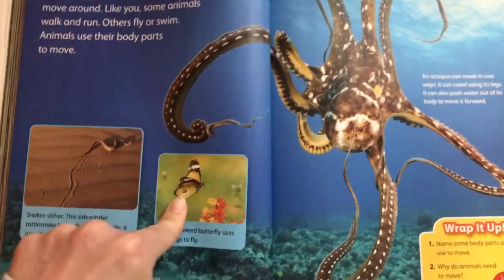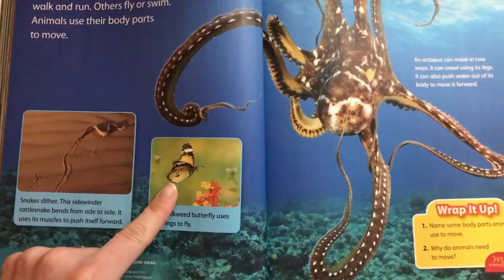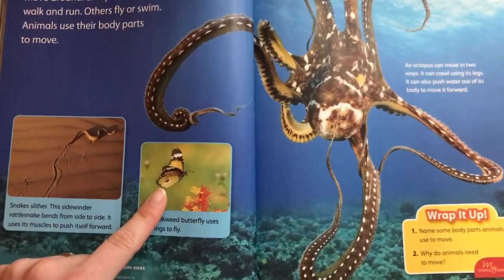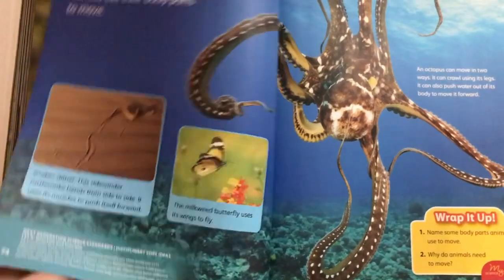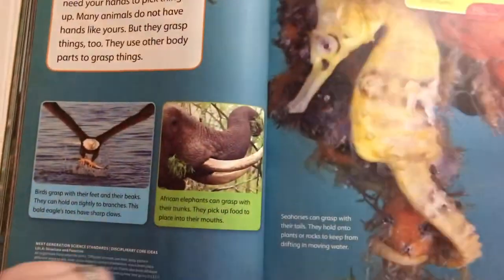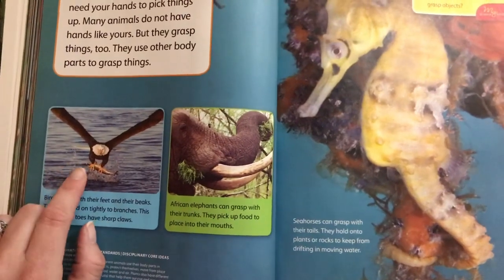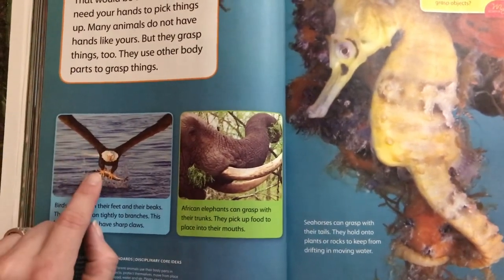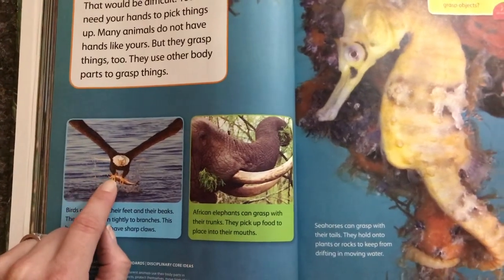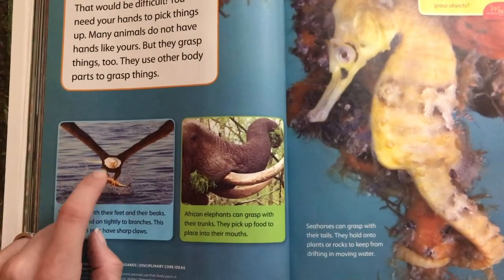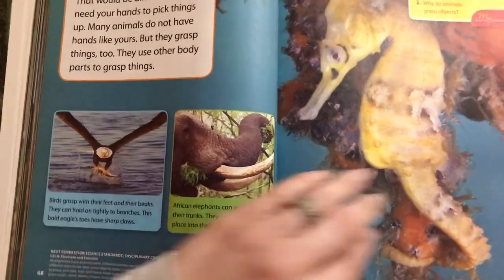So I want you to think, what is another animal that has wings that helps it to move from place to place? We looked at it on another page. Ready? Hopefully you said the bird. Remember we looked at the eagle, and it does have legs and feet. However, that's not really how it moves from place to place. It uses its wings to fly.